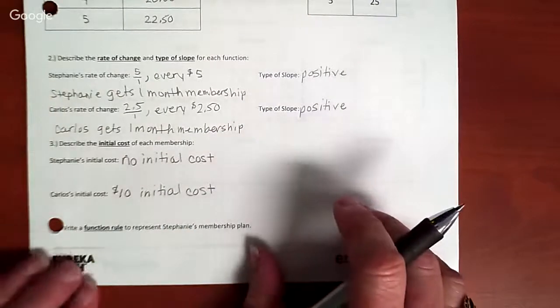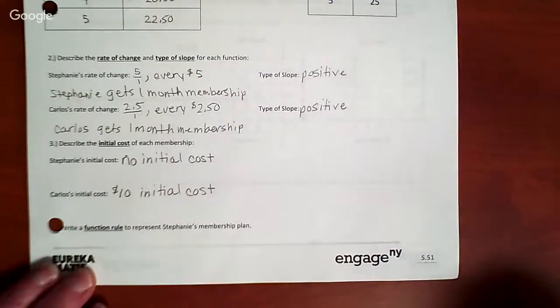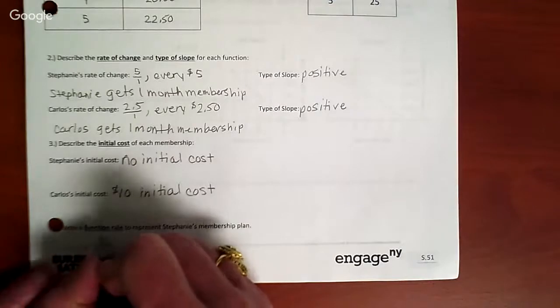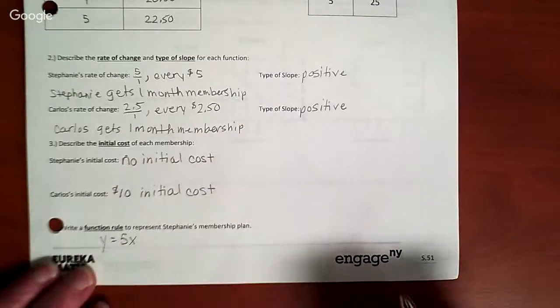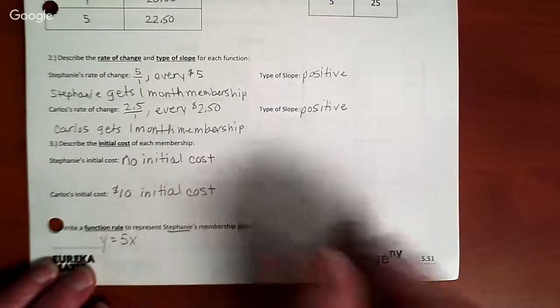And it says write a function rule to represent Stephanie's membership plan. For Stephanie, it is y equals 5x, because we're writing one for Stephanie.